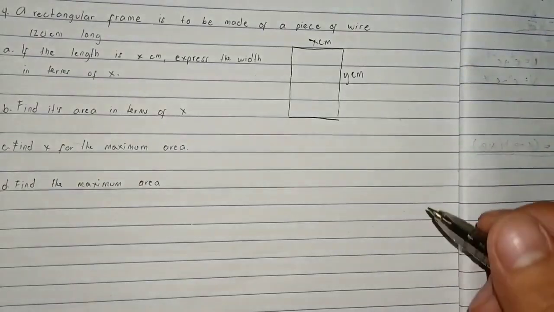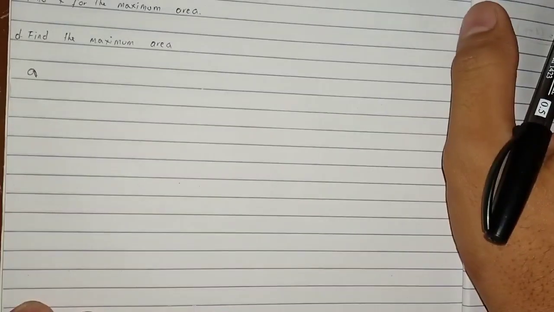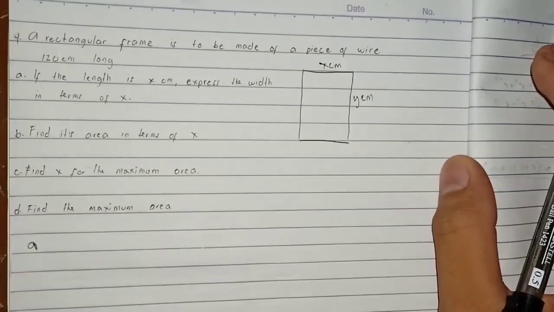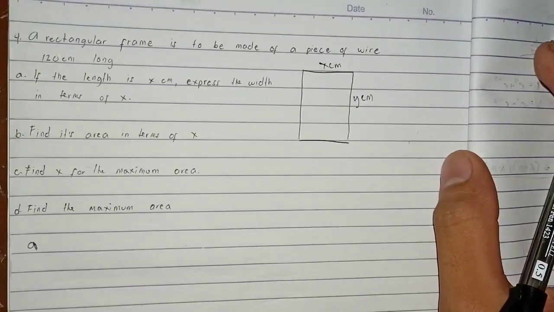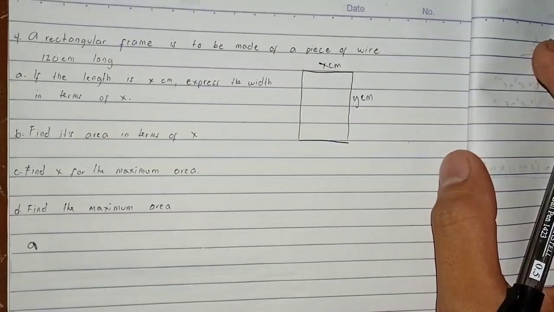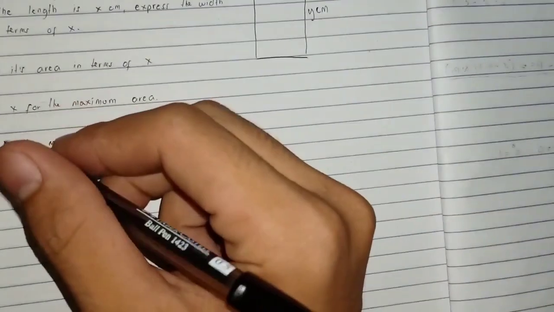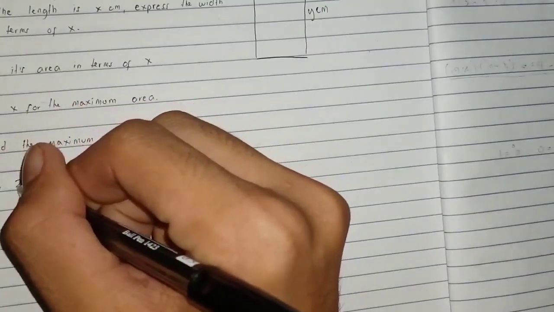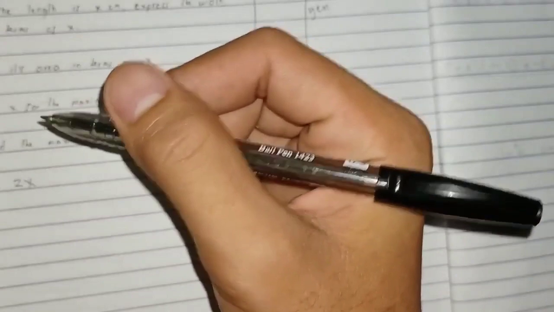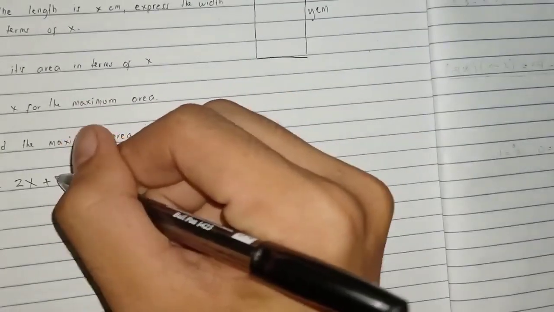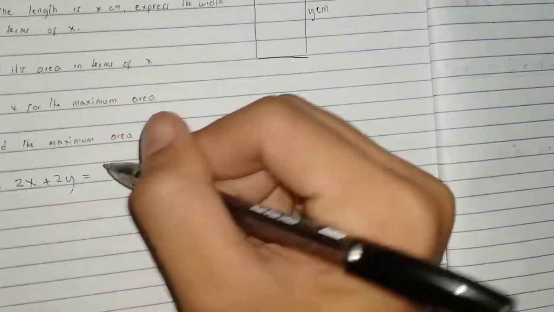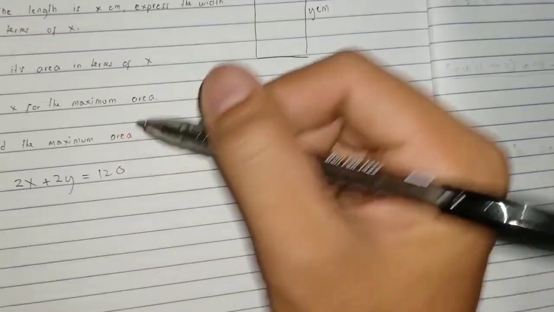So let's solve for part a, which is: if the length is x centimeters, express the width in terms of x. 2x plus 2y is equal to 120 centimeters.